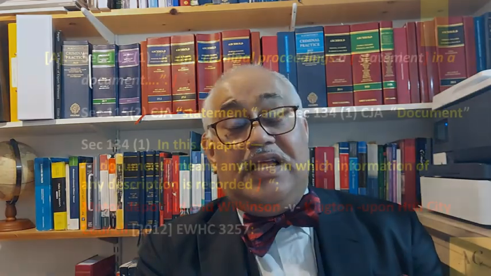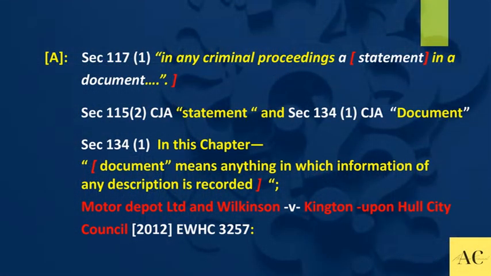When one looks at section 117 in itself, subsection 1 refers to this: in any criminal proceedings, a statement in a document. This is why I said earlier, referring to section 114, 115, section 134 for definitions.